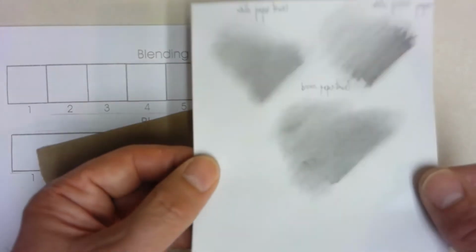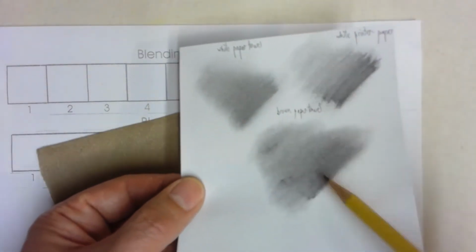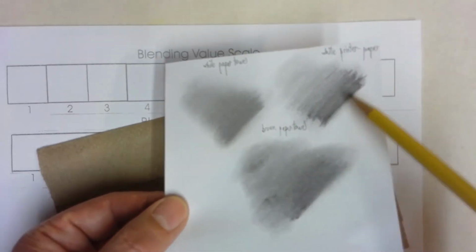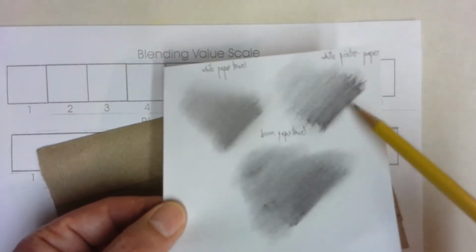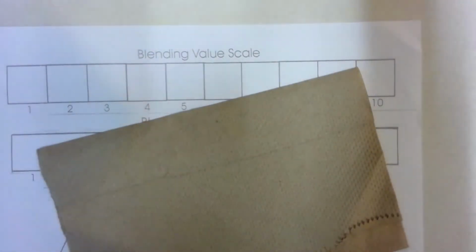I even did some experiments here where I show the difference, and you'll notice that graphite's really reflective, so sometimes on the camera it may reflect a little bit, but this is using white paper towel, not bad, brown paper towel, which I think is better, and then this is using just white printer paper, and you can see the lines really show up. And what we want to try to avoid today when we do blending is that we are going to try to hide the lines as much as we can.